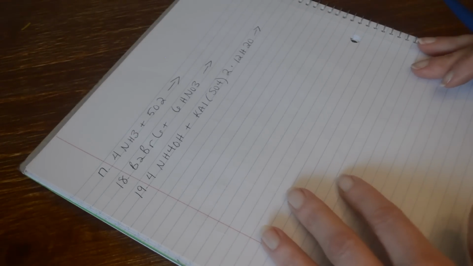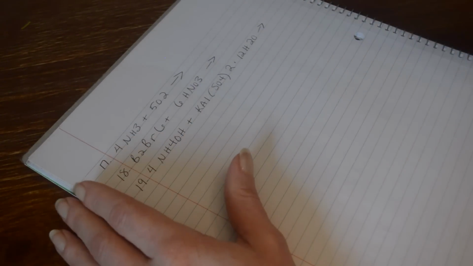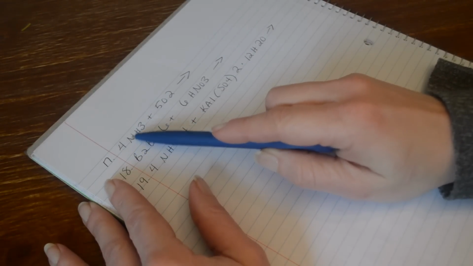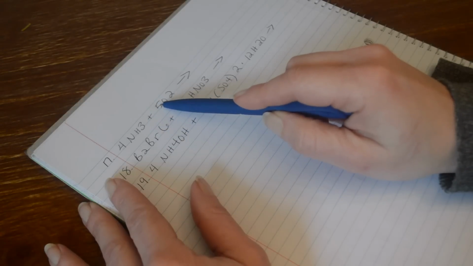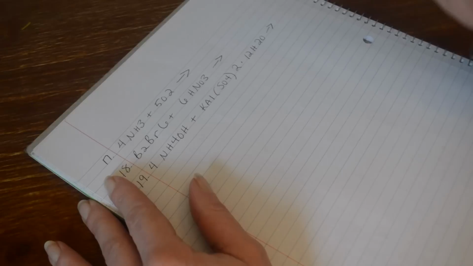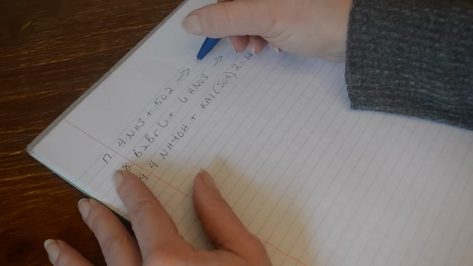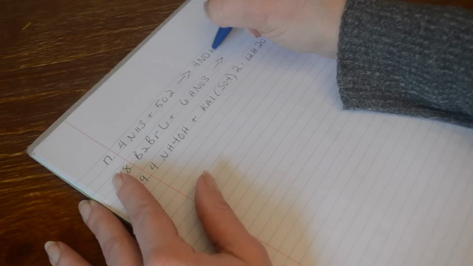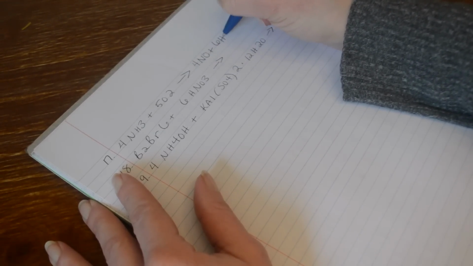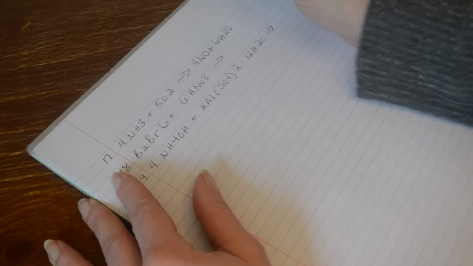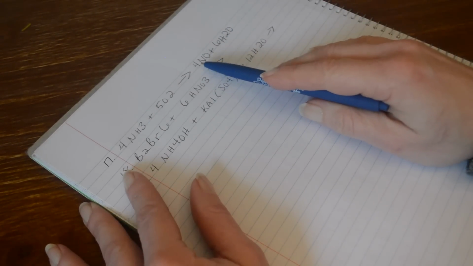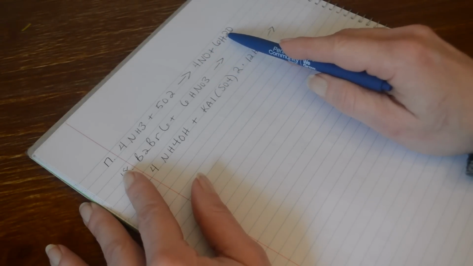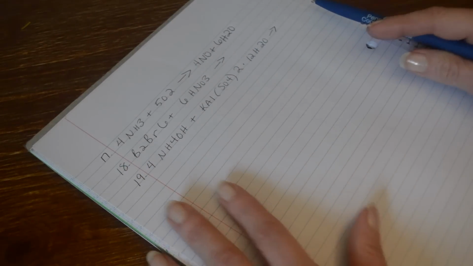We have 3 more here. Number 17. The two reactants are 4NH3 plus 5O2. Okay. And the product is 4NO plus 6H2O. Okay, again, the product is 4NO plus 6H2O. Okay.